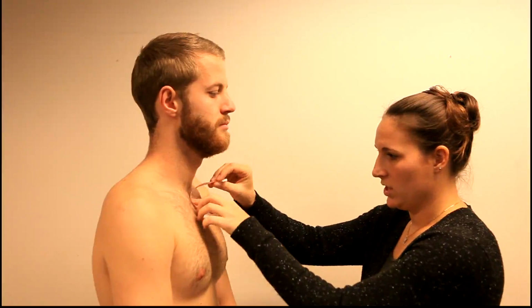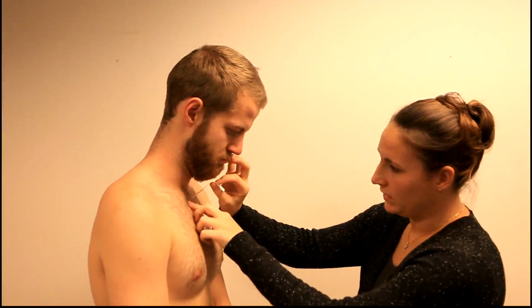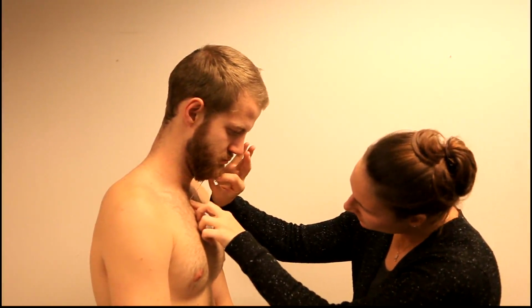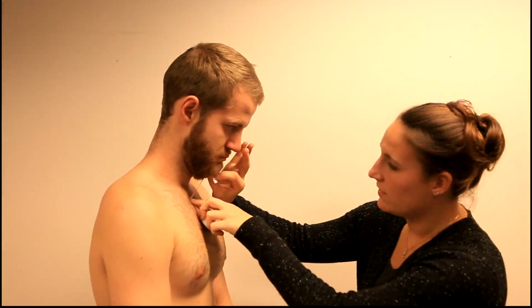If they can't though, you're going to measure the centimeters, how far away their chin is from their sternal notch. So say he could only go that far. I'd measure to the tip of his chin here, and he's at about 7.5 centimeters. So that's going to be abnormal.